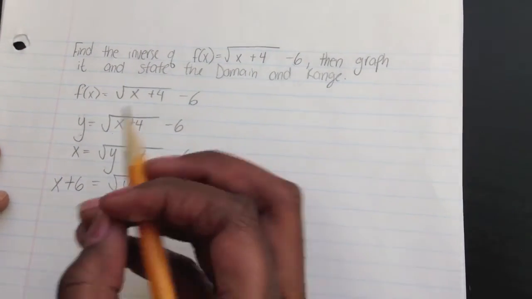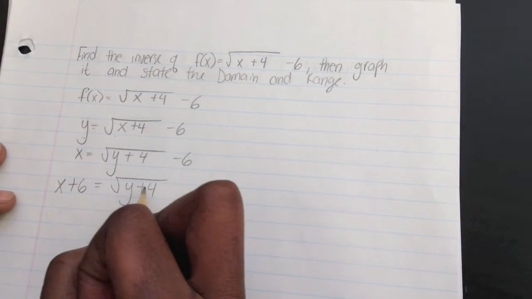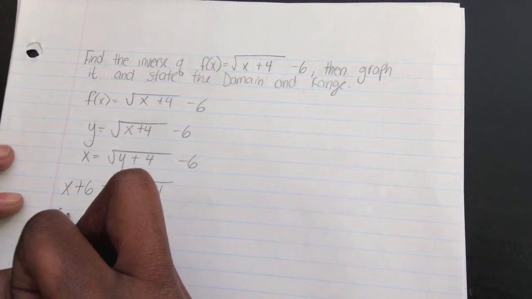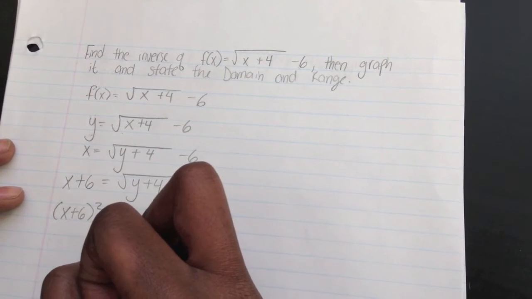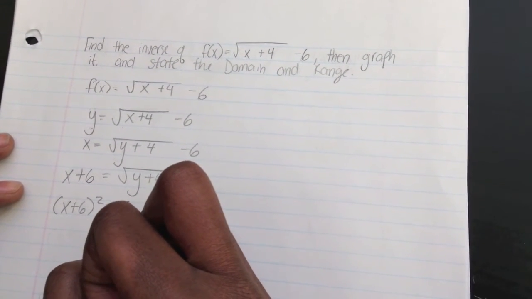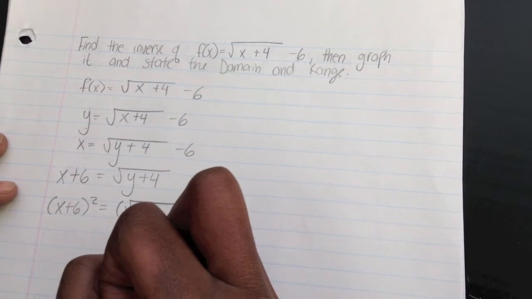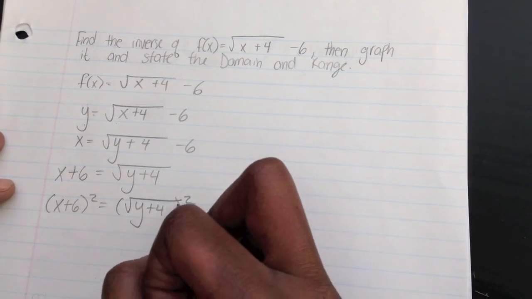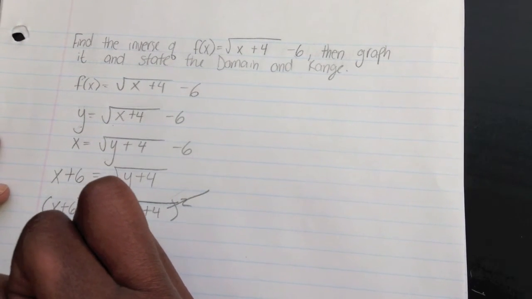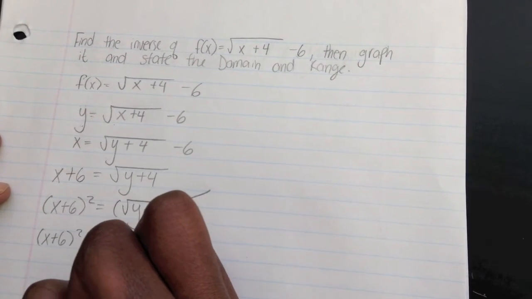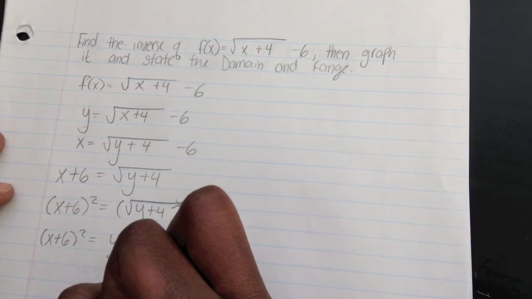Square it. You would square both sides. So (x plus 6) squared equals, and it cancels out. Then you're left with (x plus 6) squared equals y plus 4.